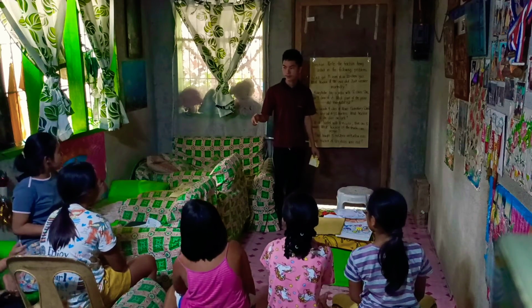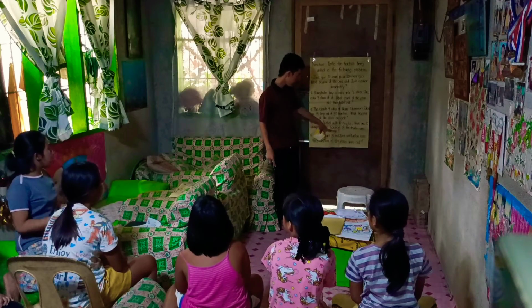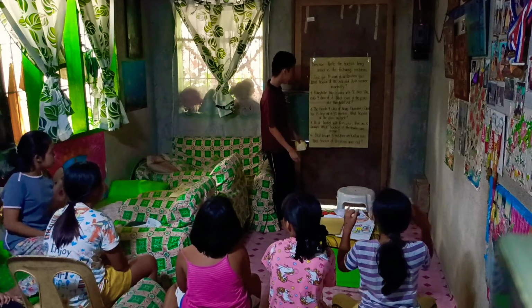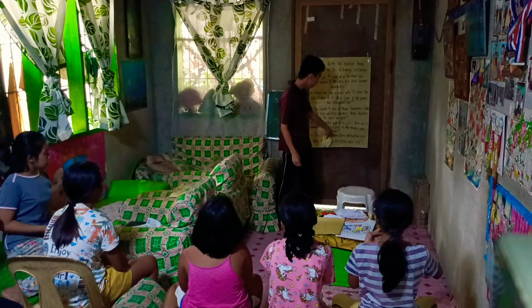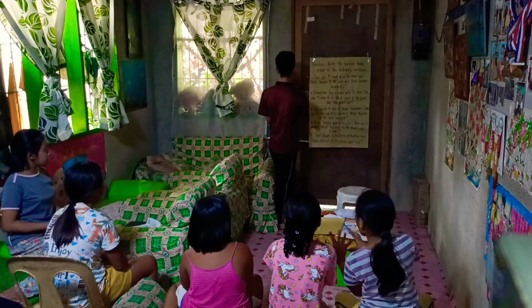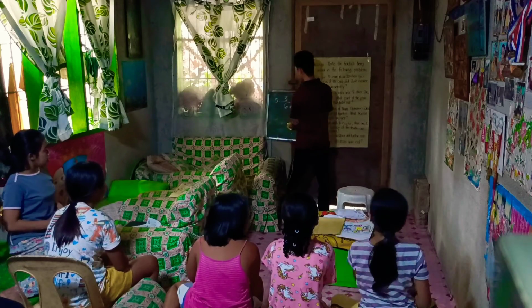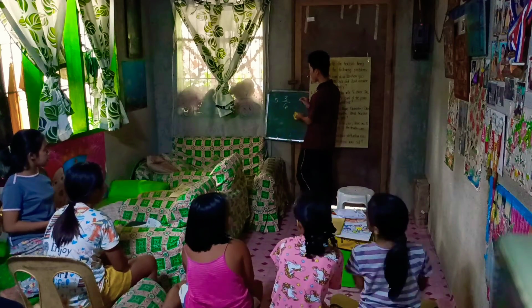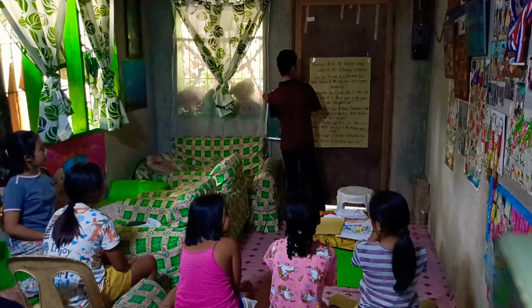I added the 3, 2, and 1. Oh, that's right. You add 3 red, 2 pink, and 1 yellow roses, which is 6. So 3 over 6 is the answer for number 5.